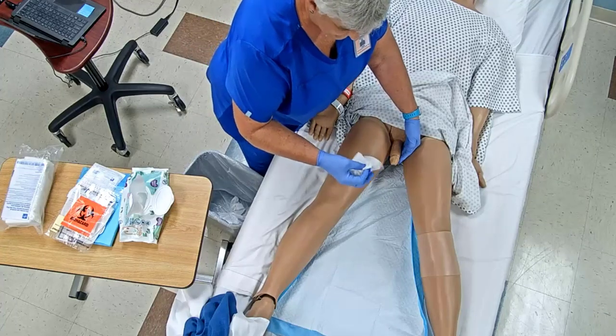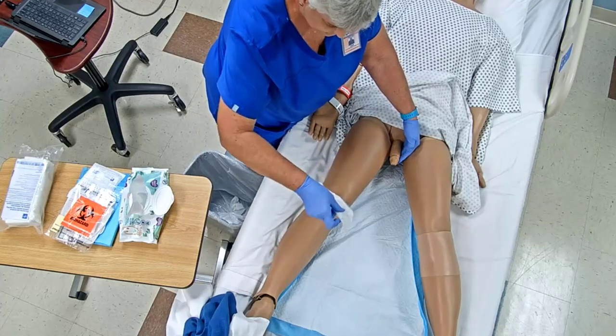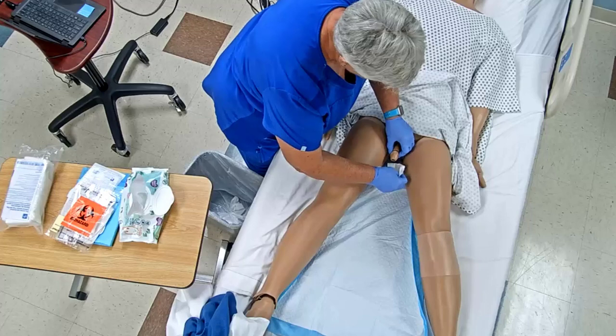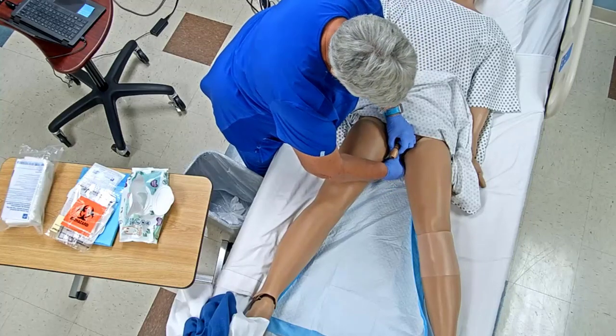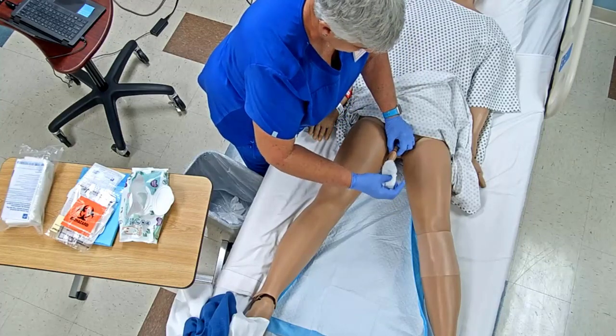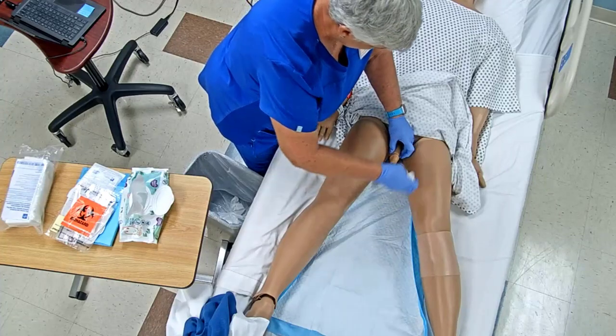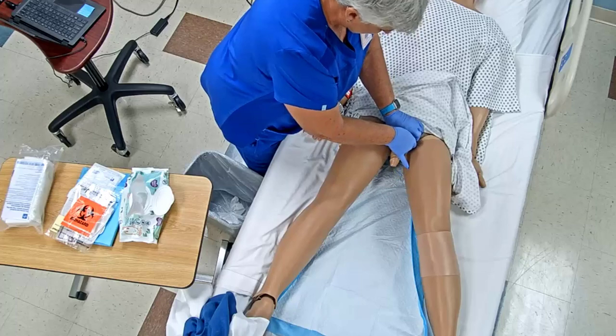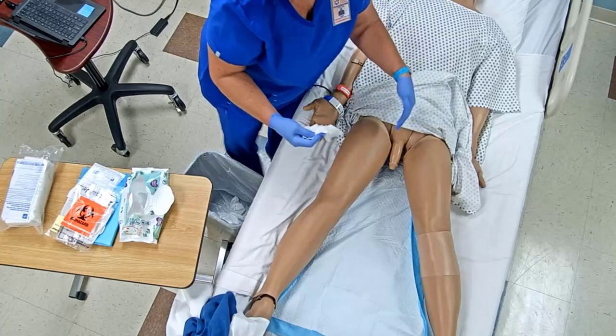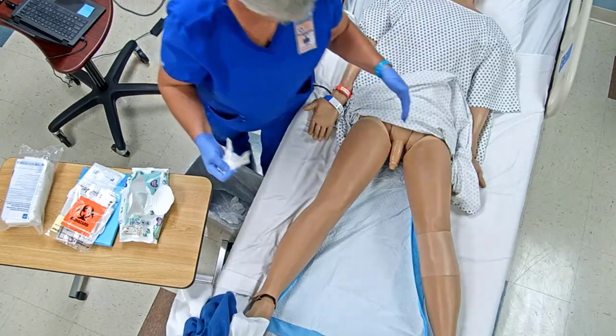And then we're going to do the same thing with this one. Okay, we're going to go down the back side, then we're going to change sides, and we're going to work from the side. So four sides of the penis. You want to use firm strokes.